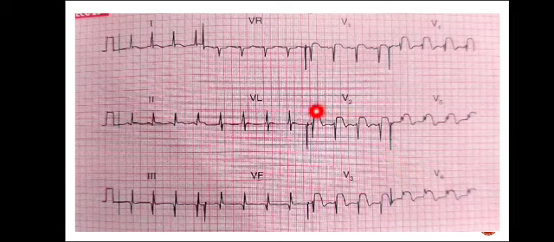What we have over here is basically the old inferior wall MI, because the Q waves represent the old MI and the ST segments represent the acute anterolateral wall MI.